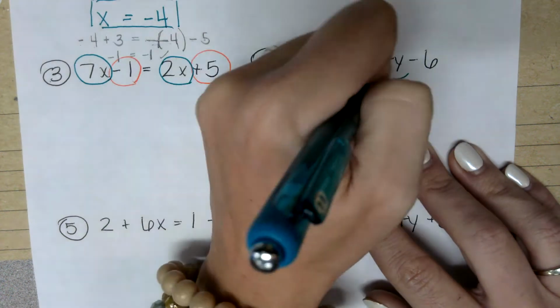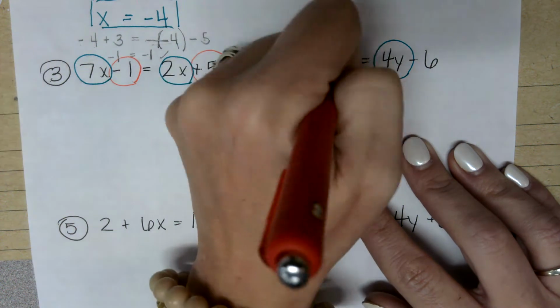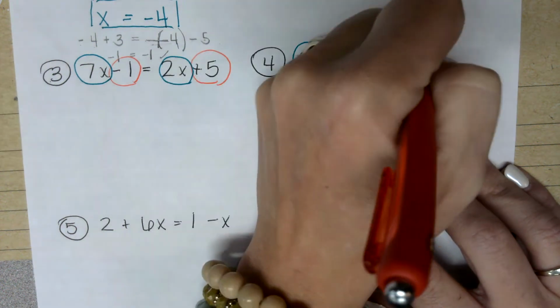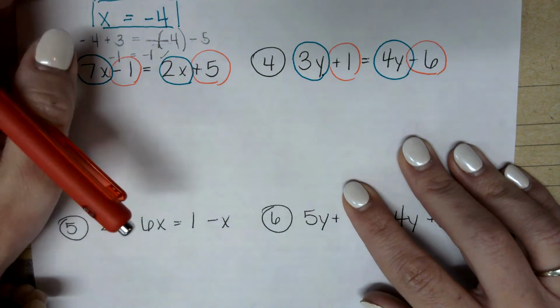3y is paired with 4y. This plus 1 is paired with this minus 6. And again, we're going to move it and follow the steps like we did in that first one.